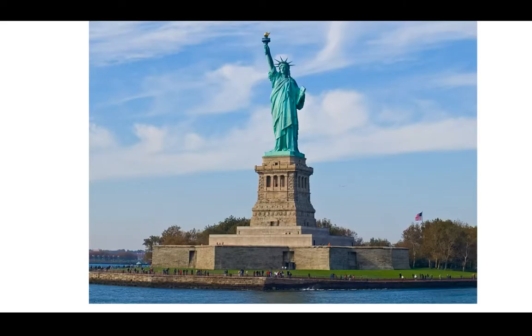We have the Statue of Liberty. Did you get that right? And remember, she's also known as Lady Liberty. And those 7 spikes on her crown represent the 7 continents or the 7 seas. Good job. Let's move to the next symbol.